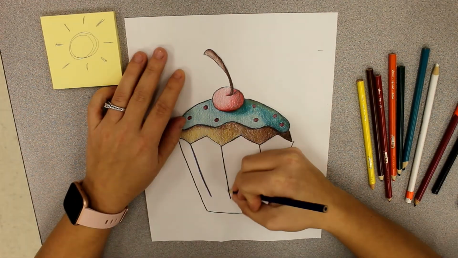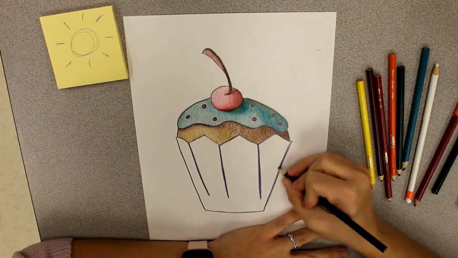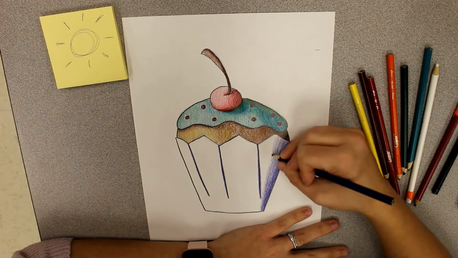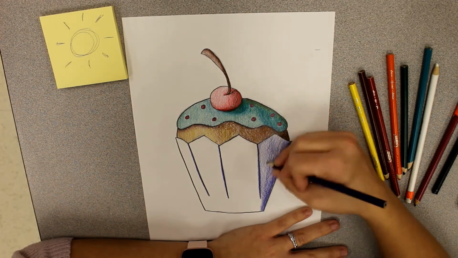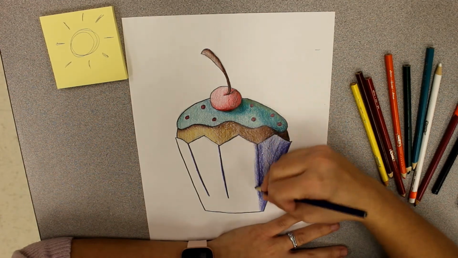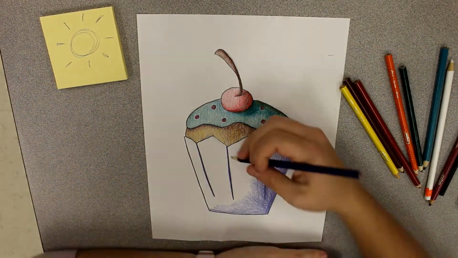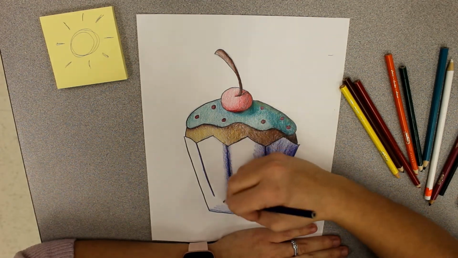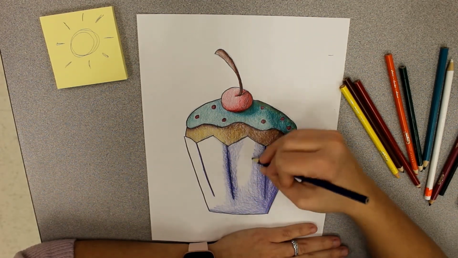Now for the paper part of our cupcake, I want to make it look like it's going in and out like the paper of a cupcake would usually go. I don't want it to look really, really flat. So I'm starting by making the lines that I drew down for the paper really, really dark. And I'm going to want to draw a gradient that goes out from each of these lines.